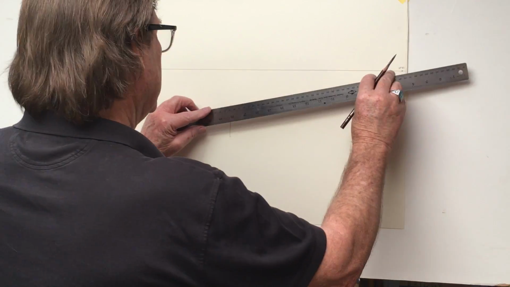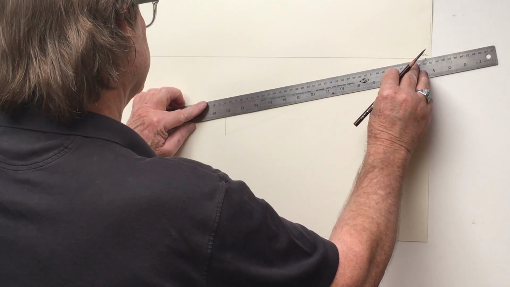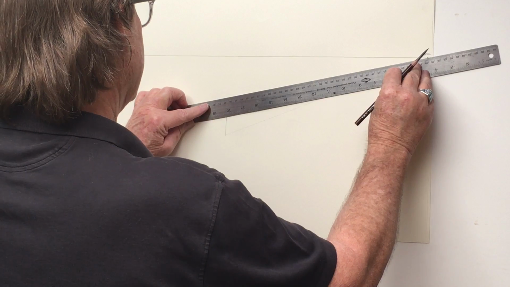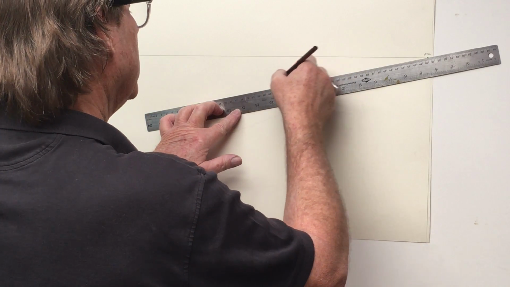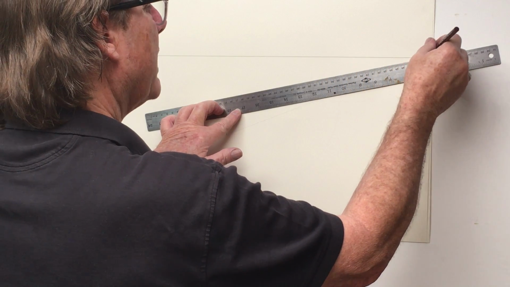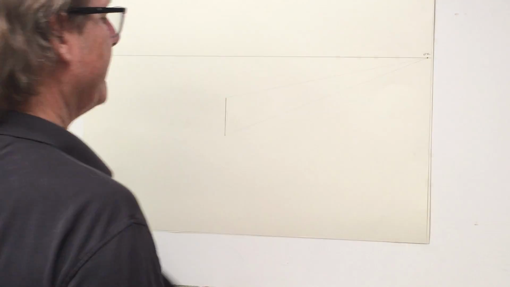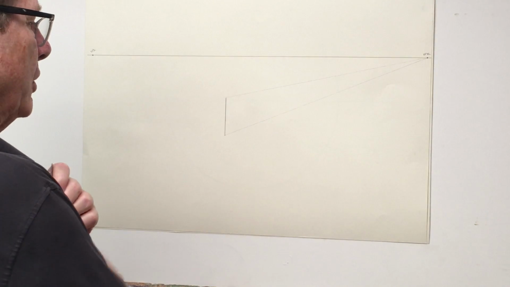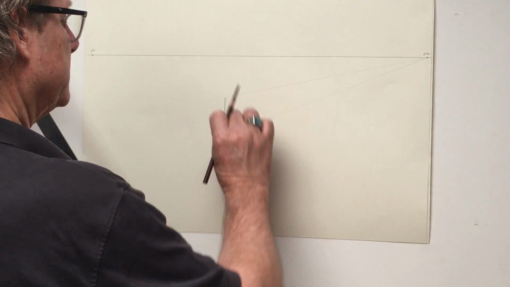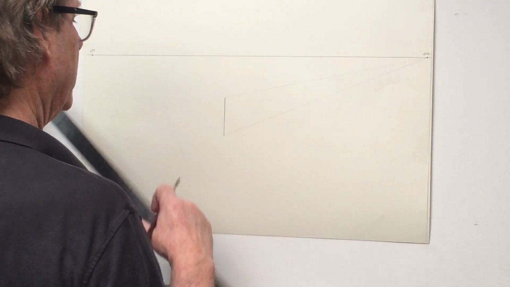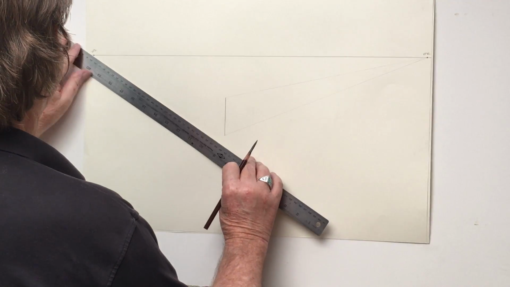Okay, thank you. So the first thing you're going to do is top and bottom orthogonals out to my right vanishing point. And again, just light construction lines. These don't need to be heavy. We're going to erase all these early construction lines eventually. So I've got them going out. These two parallel lines are going to converge to that vanishing point.